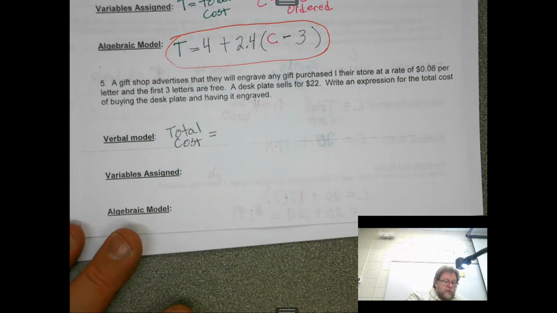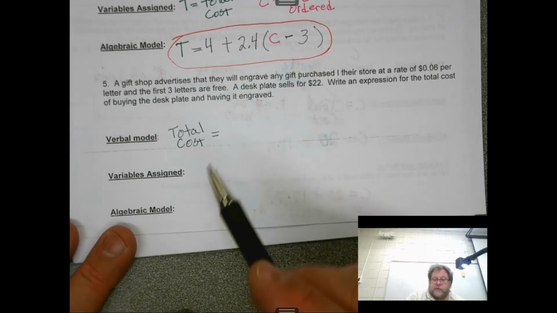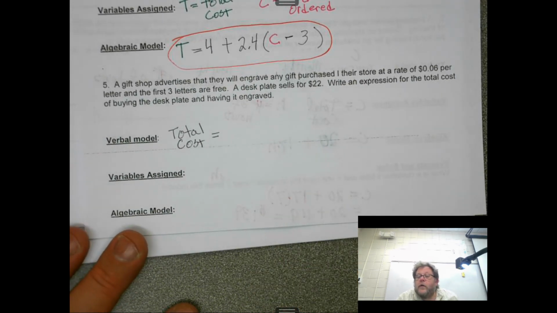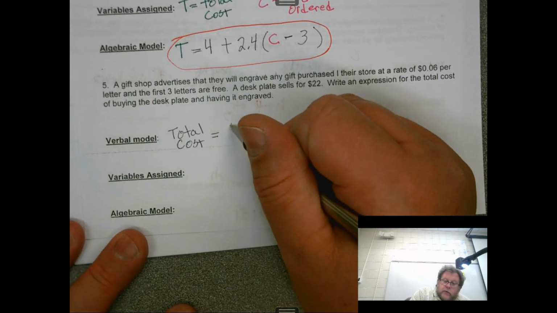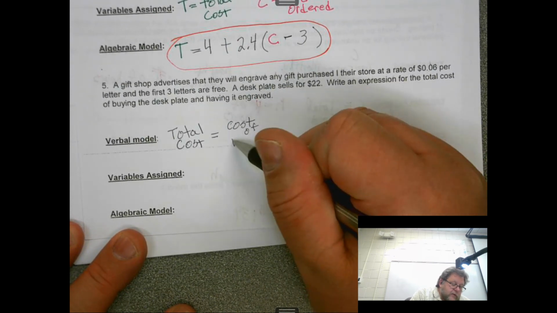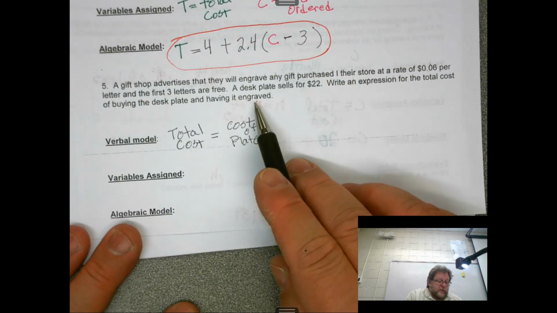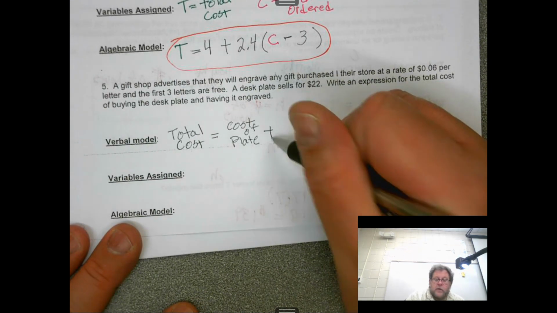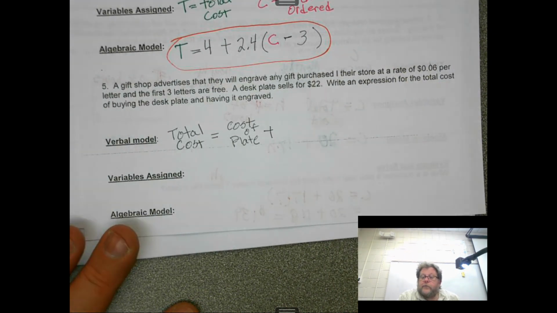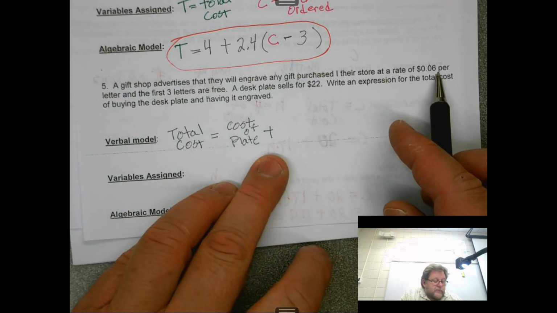And added to that is going to be the cost per letter, 6 cents, times, again like the previous problem, the number of letters that we pay for.